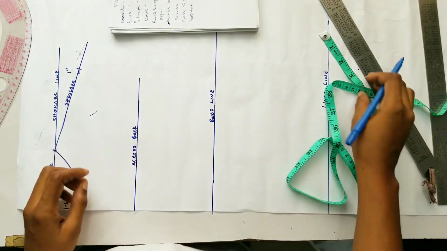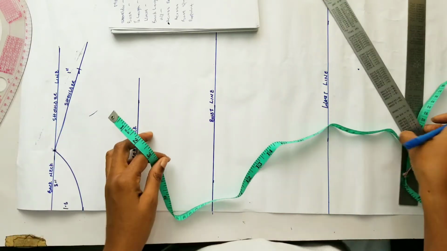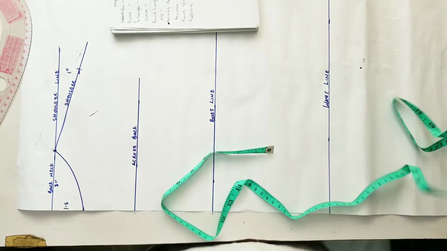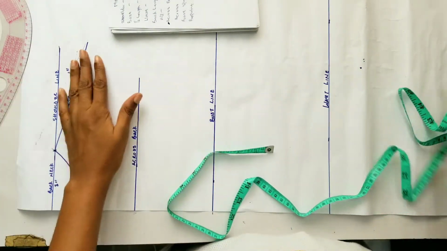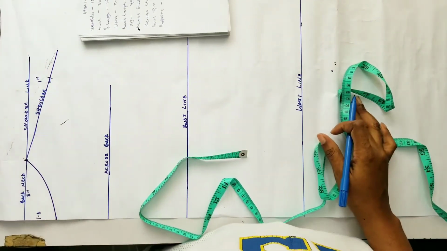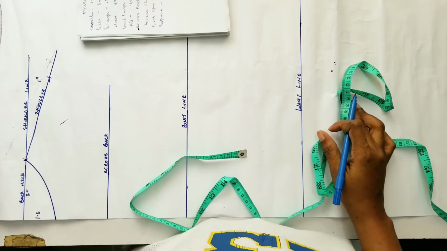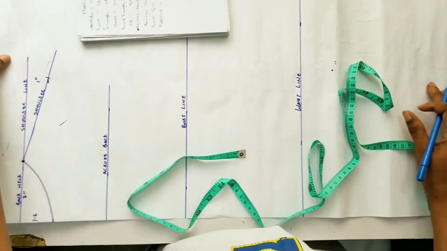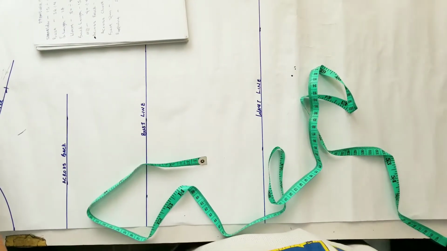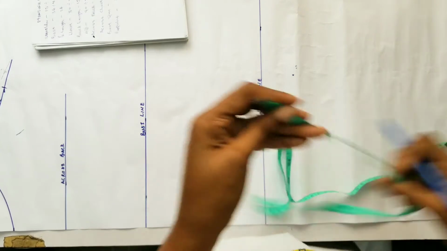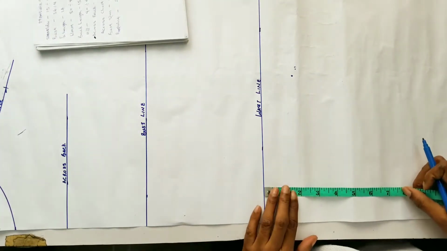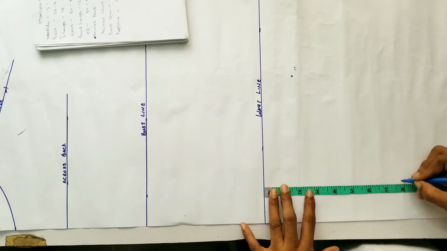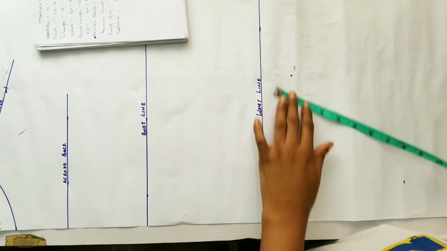So after measuring your across back, the next horizontal line that we need to measure before we start fixing in our measurements is our hip line. So now from your waistline, for basic adults, the basic measurement is 8 inches.